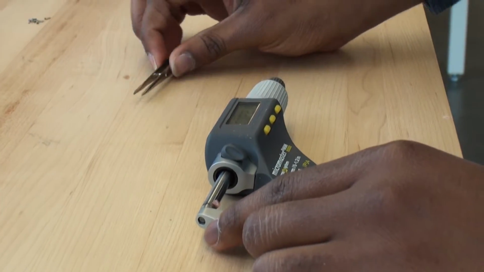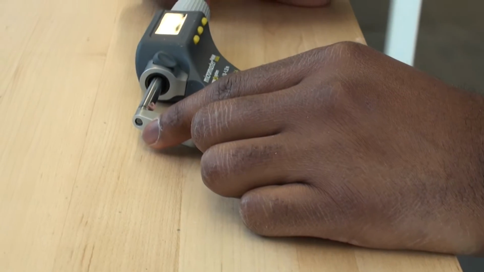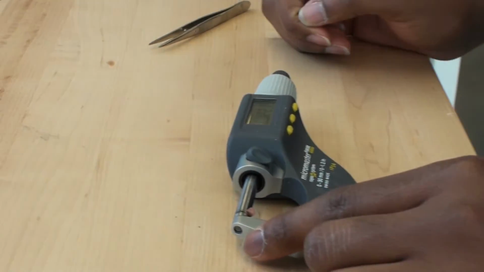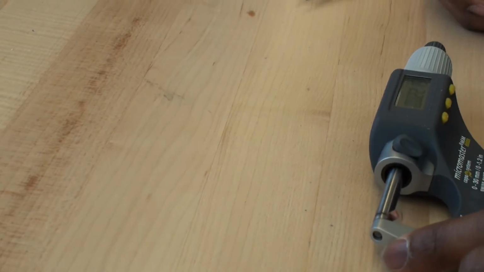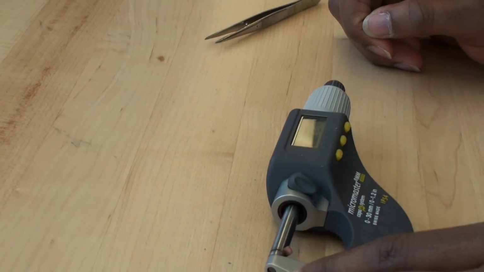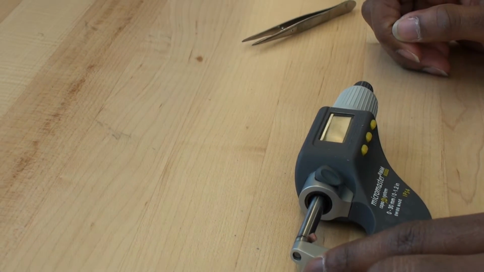So this is for copper for feed rate of 0.6. Our chip thickness is 0.02215.